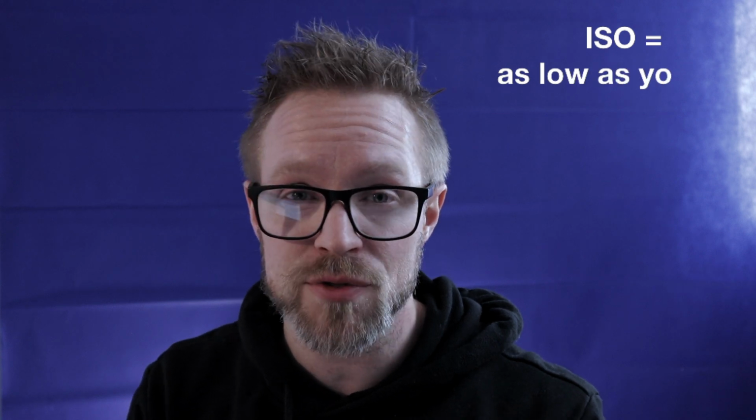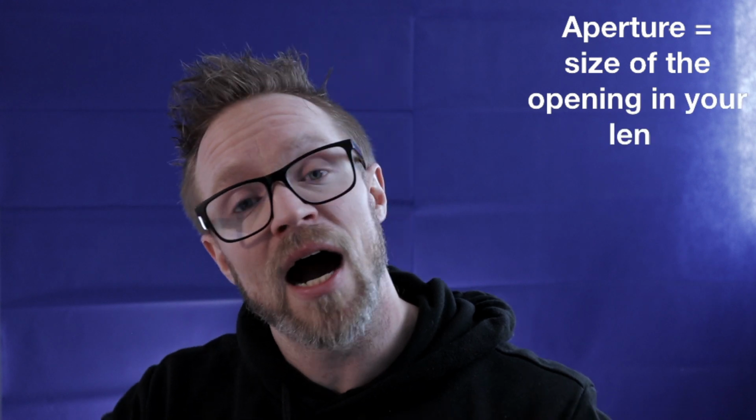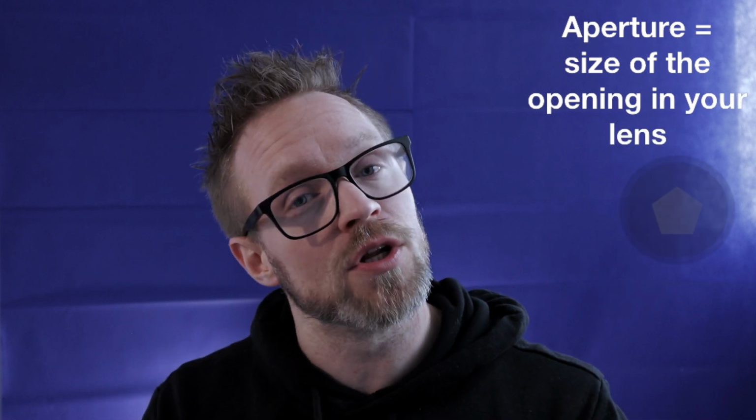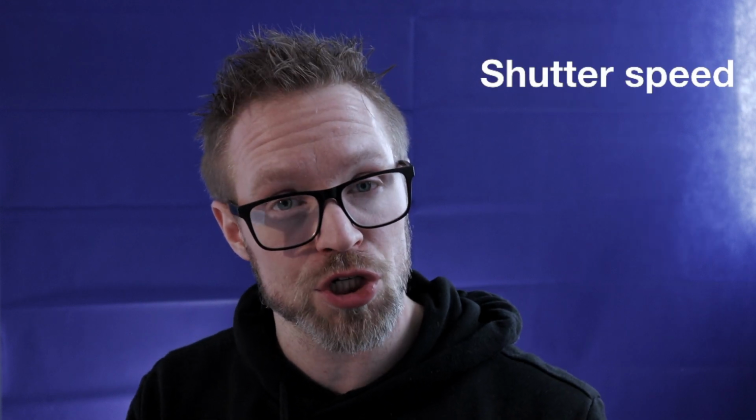So first, you want to set your ISO depending on where you are. If you're outside, you can put your ISO at 100 or 200. If you're inside, 400, 800, even 3200, depending on what kind of camera you have. Second, you want to set your aperture or depth of field. How much blurriness do you want in the background of your picture? And third, choose your shutter speed.